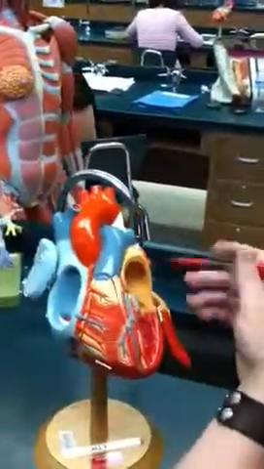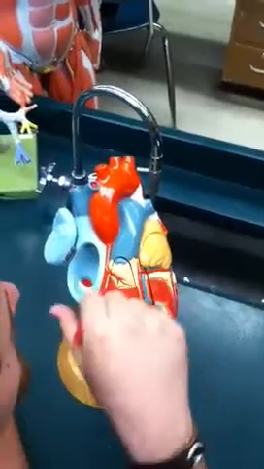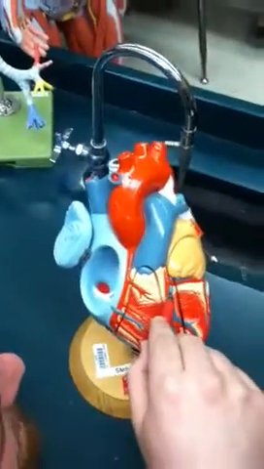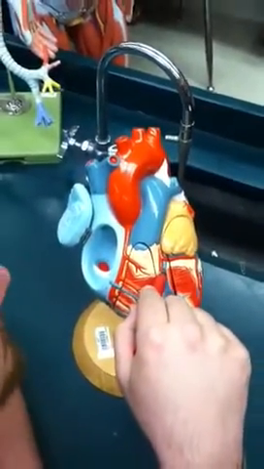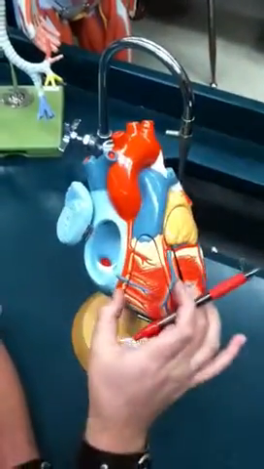Alright. Then you have the blood vessels of the heart. Now, I'll leave that closed. Your right and left coronary arteries both come off of the aorta. So there are two that come off of it and drop down.